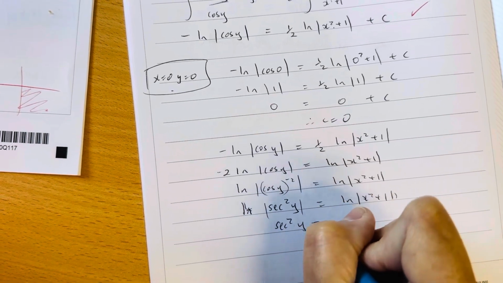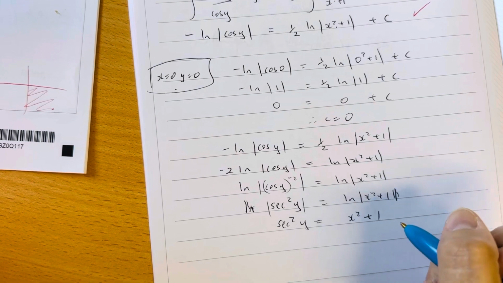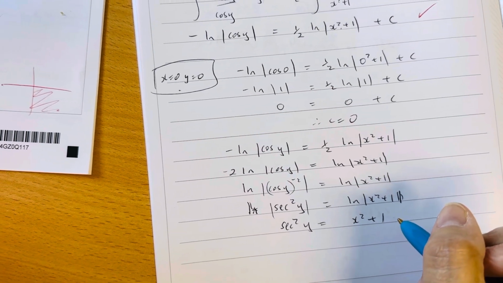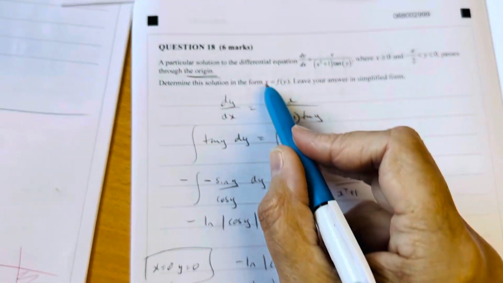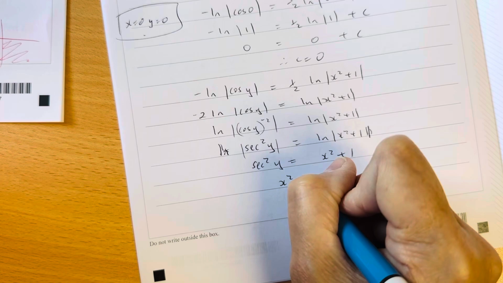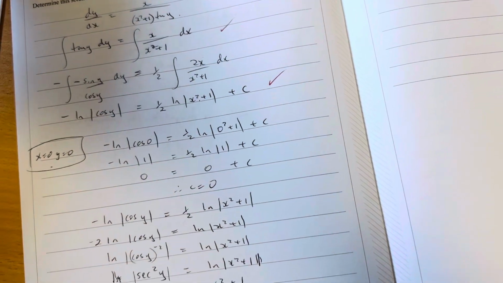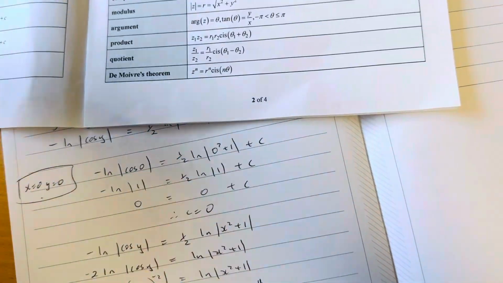Sec squared y equals x squared plus 1. Sorry, that's a pen mark. Now we want it in the form of x equals a function of y. So if I make it x squared equals sec squared y minus 1, can I simplify that any further?